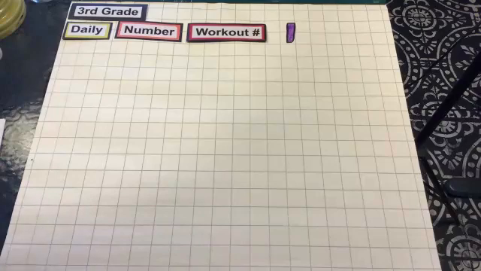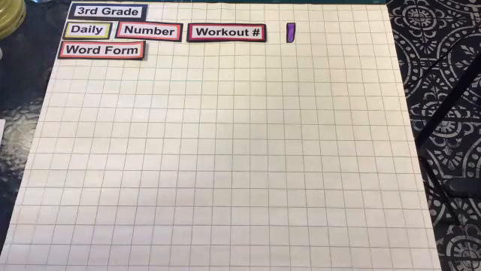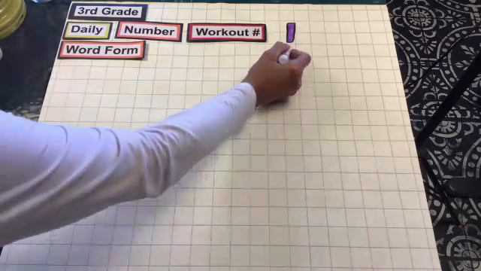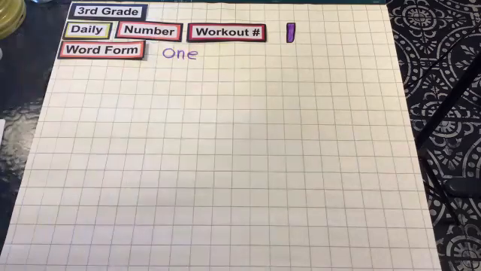So let's start off. You're heading your paper. We're always using one sheet of paper to do this. Pretty simple. And after you have it written down, daily number workout number 1, then we're going to write word form. So the word form for the number 1 is O-N-E, 1. Write that down.